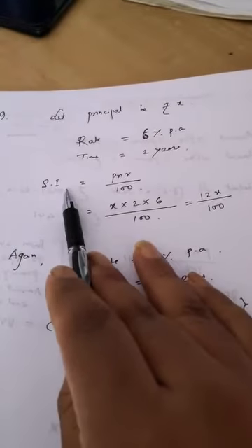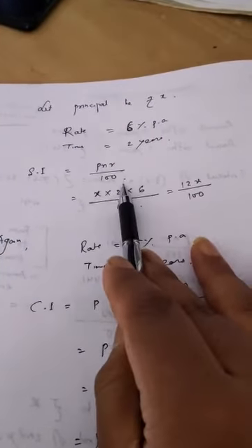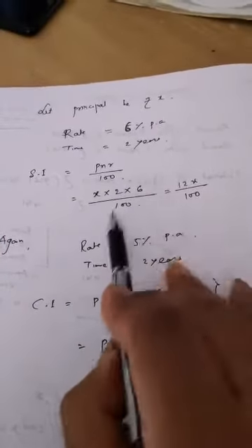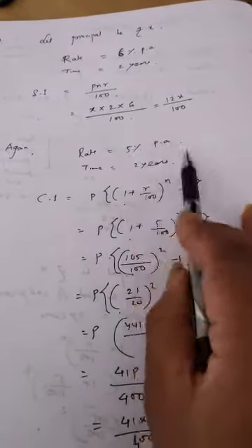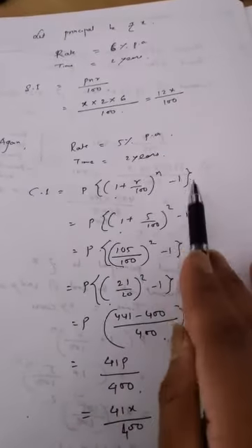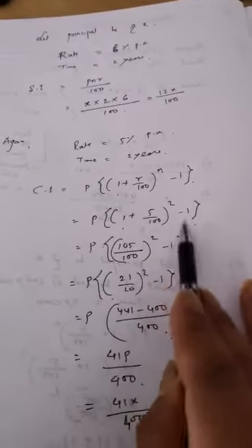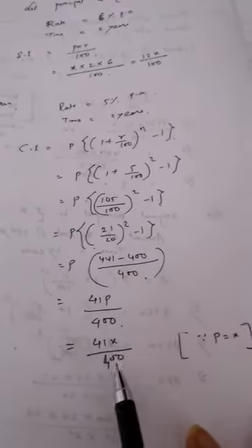Now the first case is simple interest. Simple interest direct formula PNR by 100: X times 2 years times 6 by 100 becomes 12X by 100. Then again, for compound interest the rate given is 5%, and time is 2 years. Compound interest formula: P(1 plus R by 100) whole thing to the power n minus 1. I have put this in. After calculating, we got 41P by 100. And what is P? P I have taken as X. So it becomes 41X by 400.